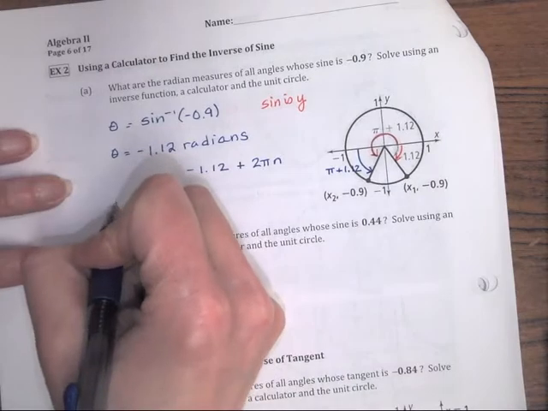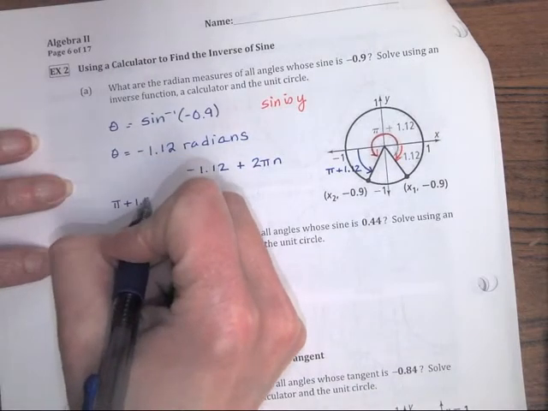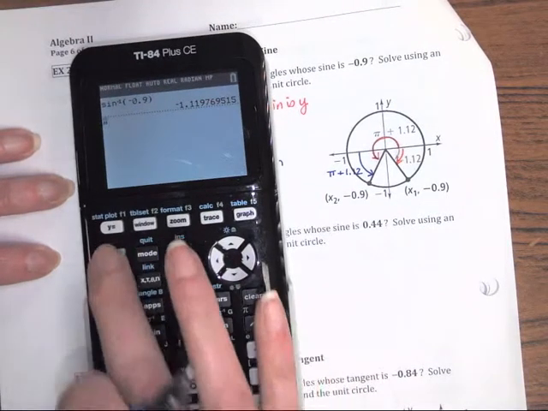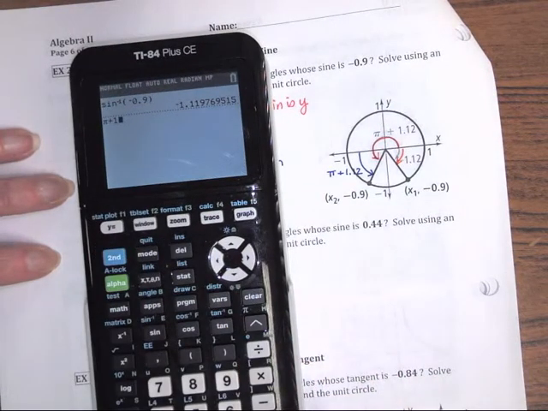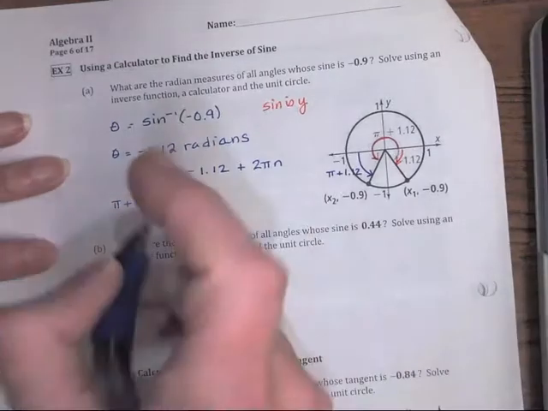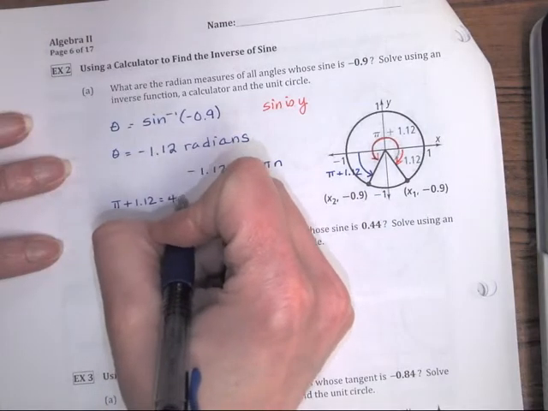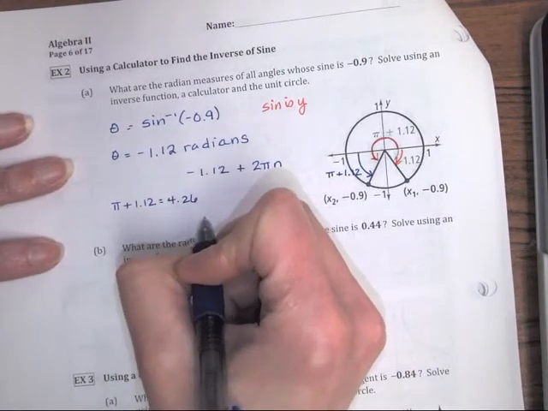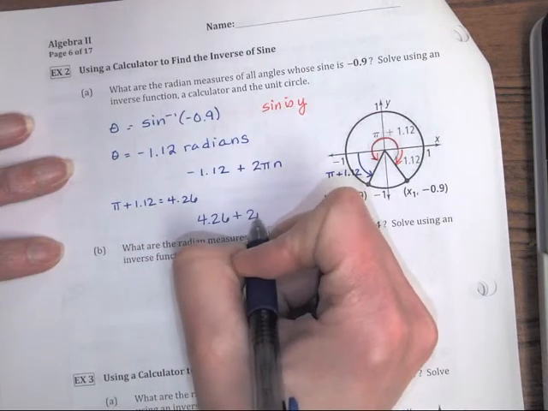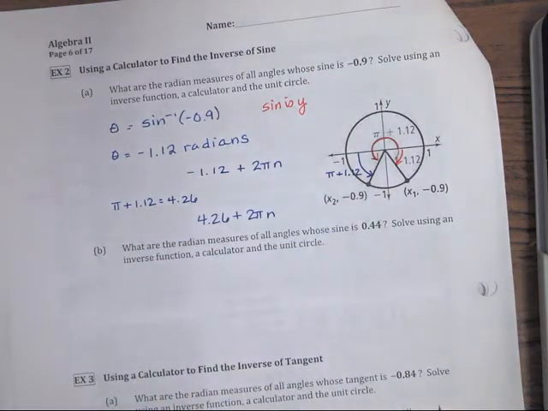So we've got pi plus 1.12, and we're going to go to our calculator, and we have a lovely pi key to help us out. Pi plus 1.12, 4.26, fair enough? Equals 4.26. So now we have 4.26, plus we can go around n number of times.